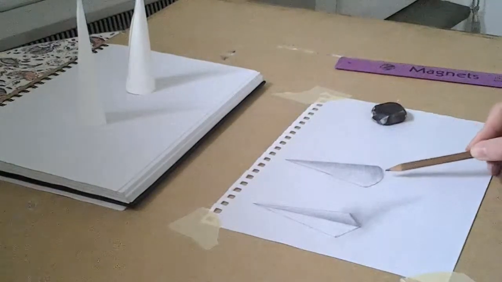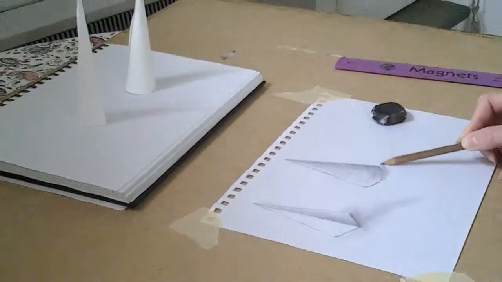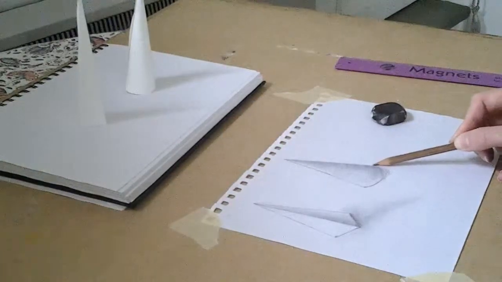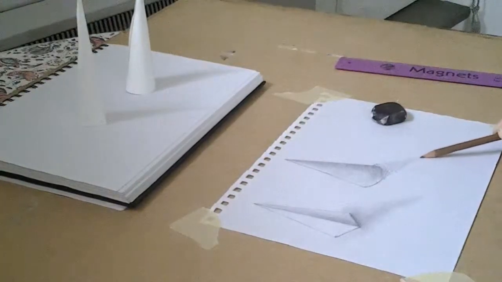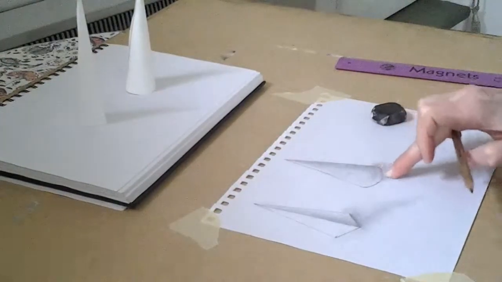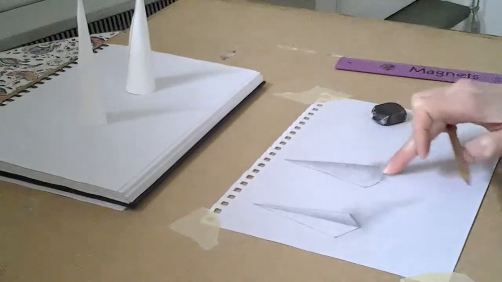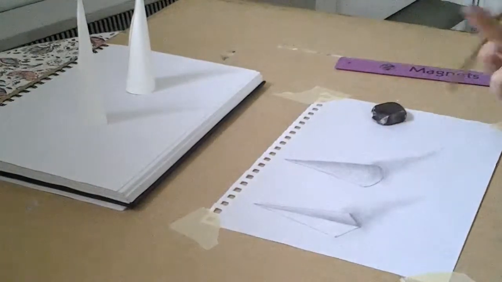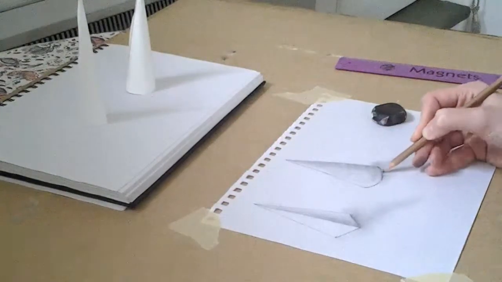As you can see here, it actually starts from around here, it goes to the back of the cone from where I'm sitting. So again, just create that shading around there, making this area here darker, because this is the base of our shape.